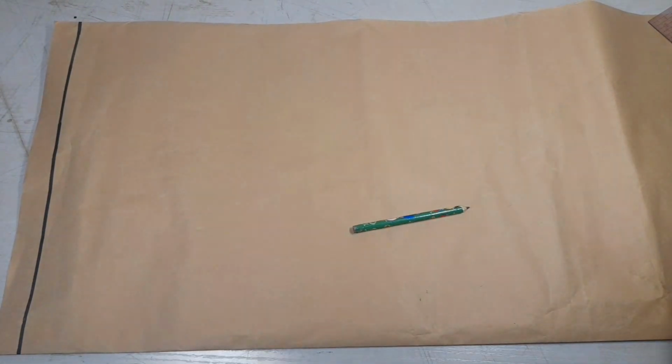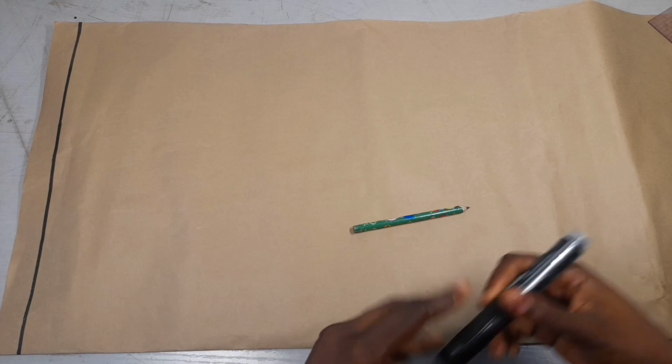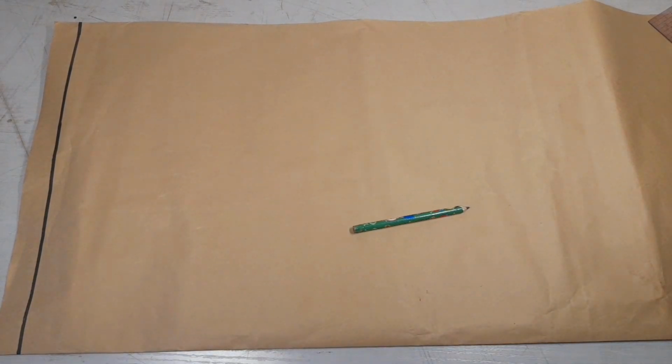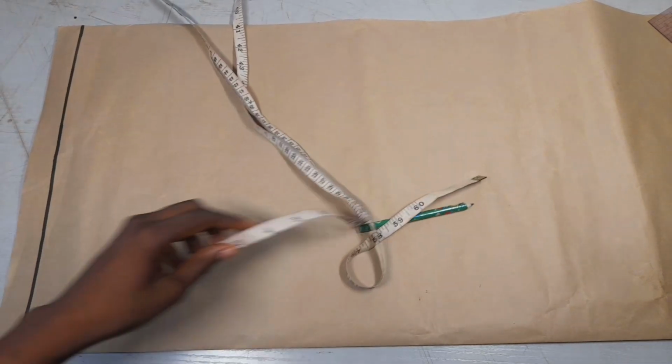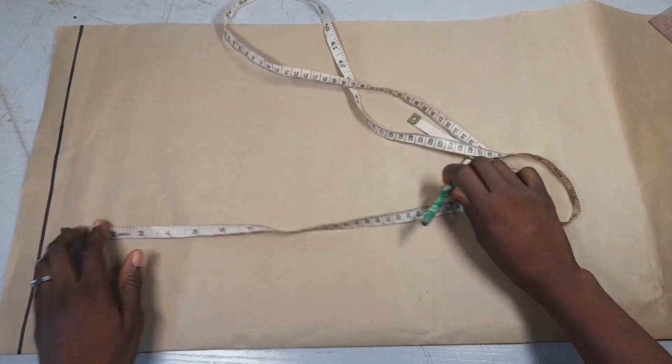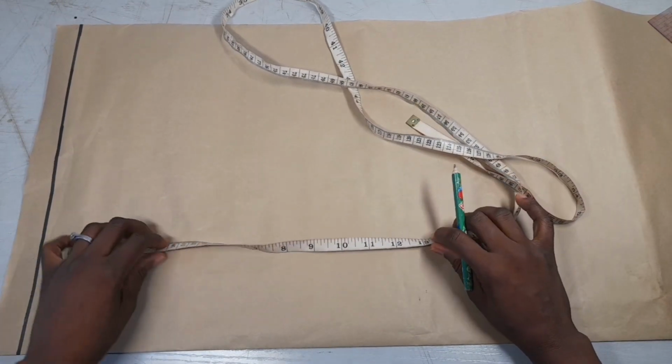So the first thing we'll be doing is taking our linear measurements. What are linear measurements? That's our shoulder to bust, shoulder to under bust, shoulder to half length. So this is my shoulder line. Our shoulder to bust.